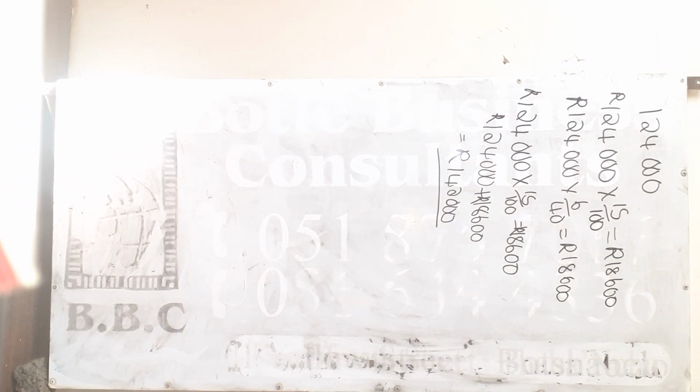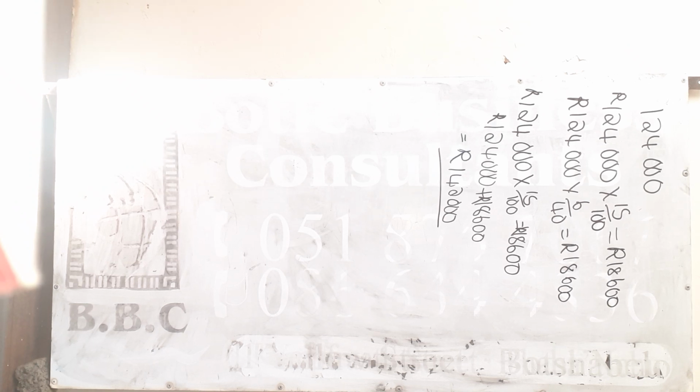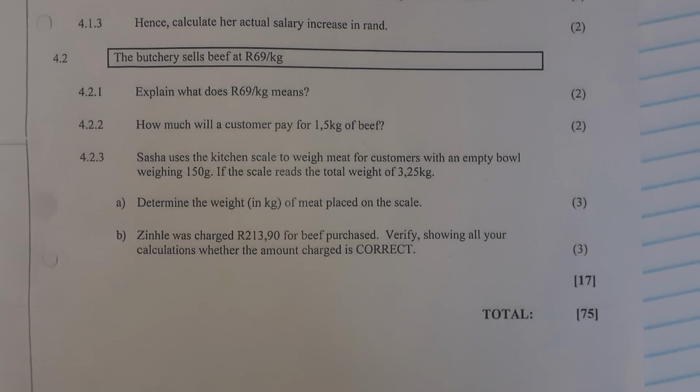So yes, her actual salary increase is 18,600 rand. I just take it further to show you the total amount that she will be getting every month. So let's go to the next part of the question.